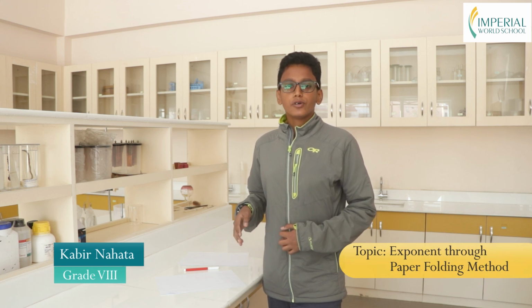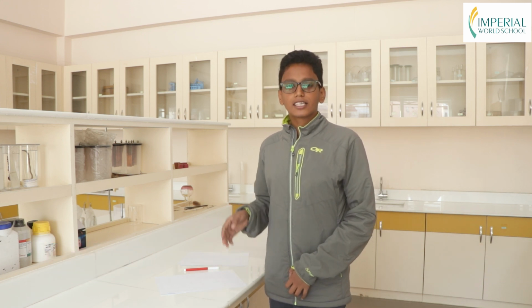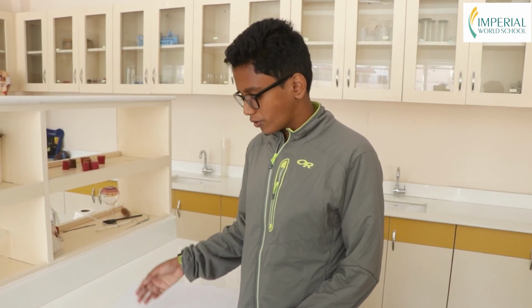I am going to show you an activity related to exponents by paper folding. Now I am going to show you the value of 2 power 0, 2 power 1, 2 power 2 and 2 power 3 by paper folding activity.